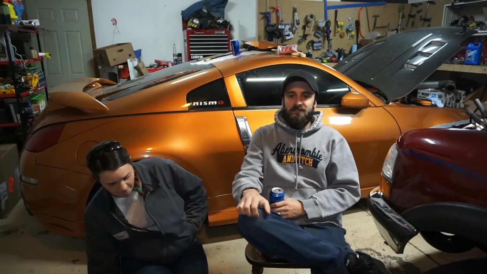VE. VE, your volumetric efficiency. In short, that is basically a percentage or a ratio of how efficiently your engine is using the air that's coming into the intake.